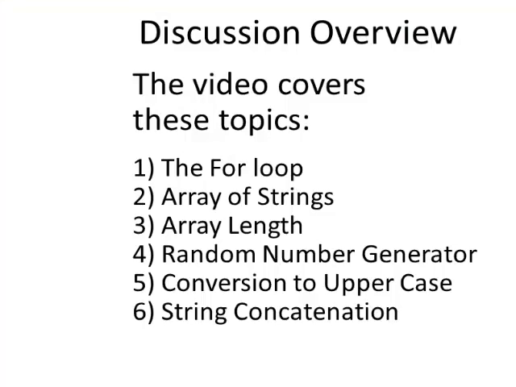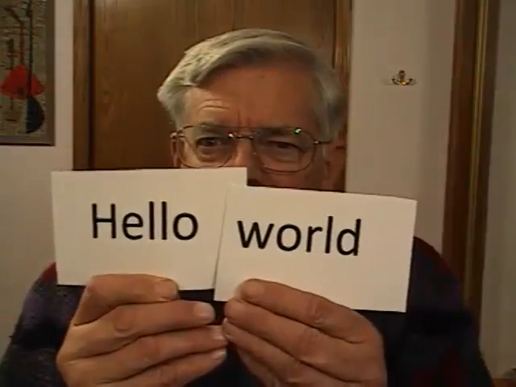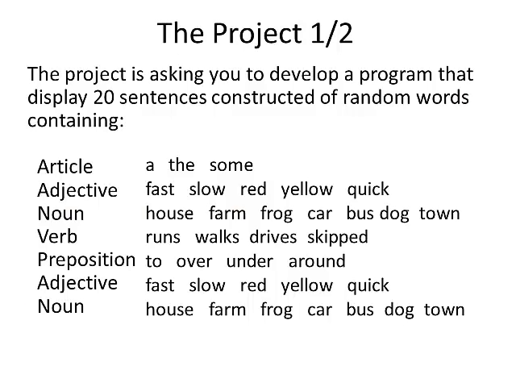We'll cover the for loop, array of strings, the length of an array, the random number generator, conversion to uppercase for one or more characters, and string concatenation. So for string concatenation, that's like if you have a string and you want to add another string onto the end of an existing string, that's string concatenation. Here's a description of the project.